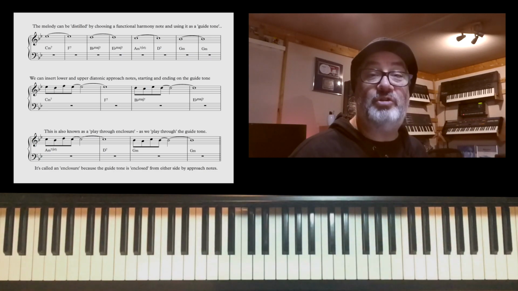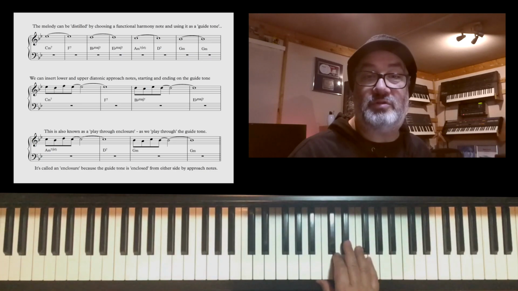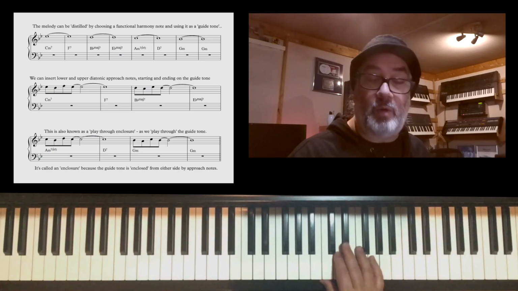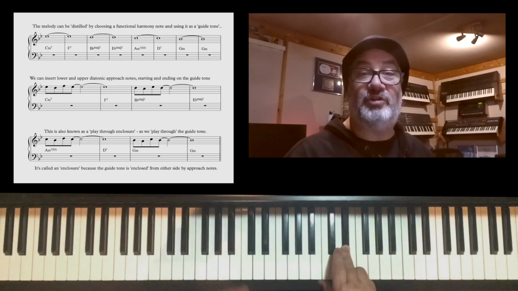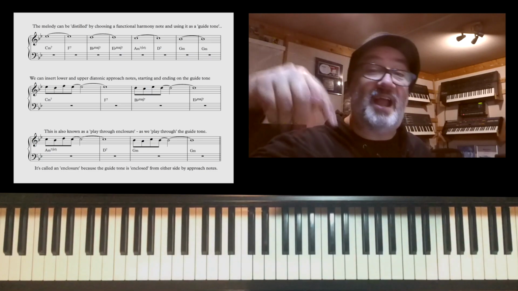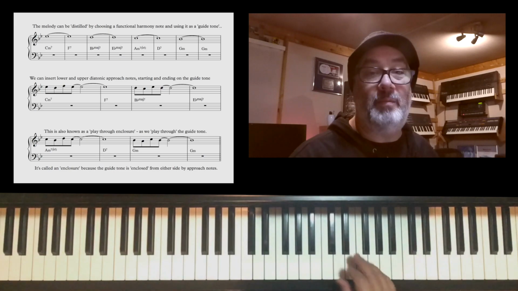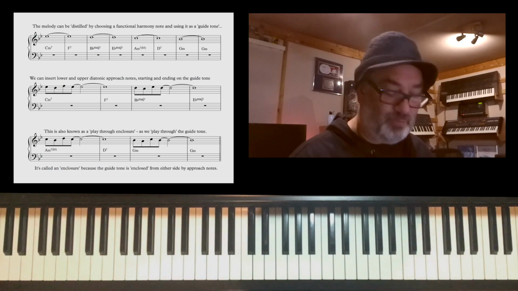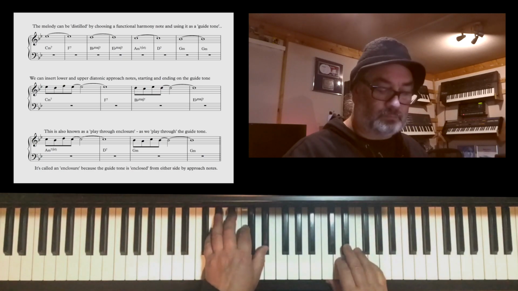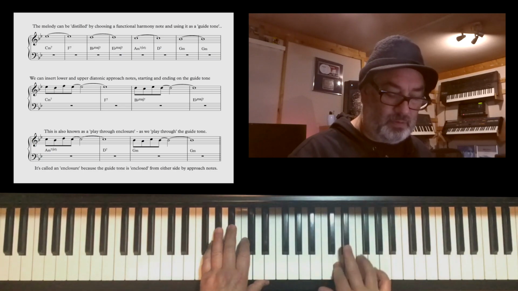So then we're going to start to add this idea of approach notes and enclosures. So we're actually going to start with an enclosure here, which you'll see on the sheet. By the way, the sheet is down below. You can download that from the link, so you can get more of an idea of what I'm doing, but it's up next to me just here, so you can have a look at that as well. So we're starting with this enclosure.